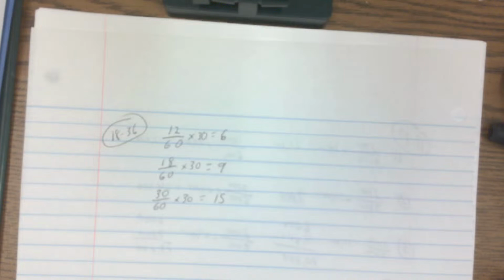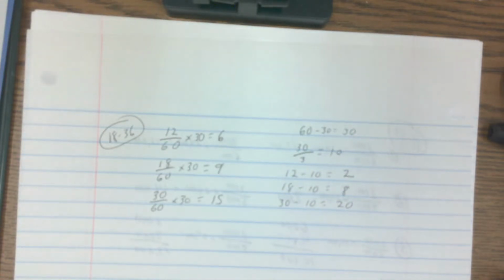Number 2 says instead that the passengers decide to split the cab fare so that each passenger saves the same absolute amount of money. How much will each passenger pay? Well, the total savings is 60 minus 30 is 30, right? 30 divided by 3 equals $10 a piece. So 12 minus 10, passenger A would pay $2. 18 minus 10 would be $8, and C would be 30 minus 10 would be $20 on that one.